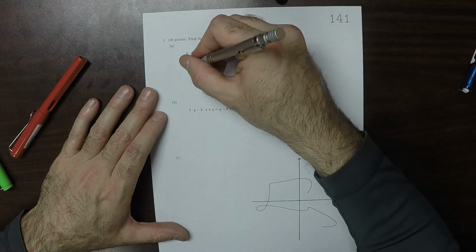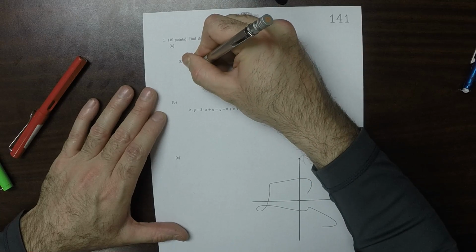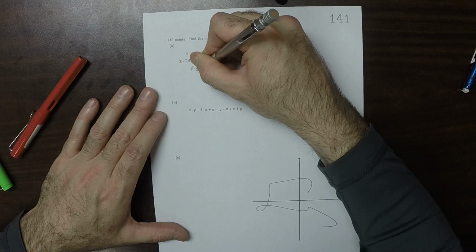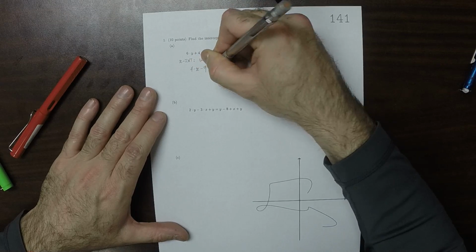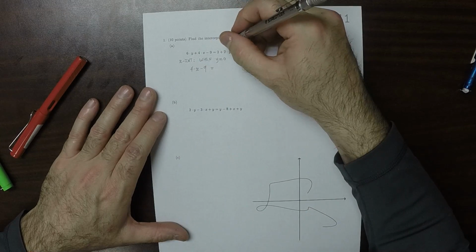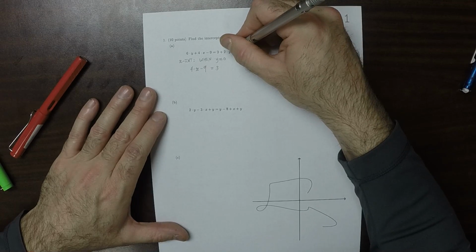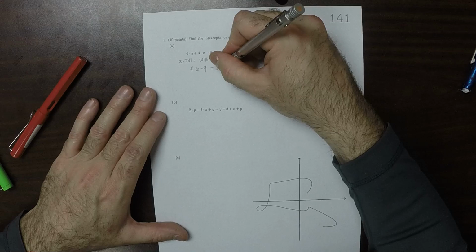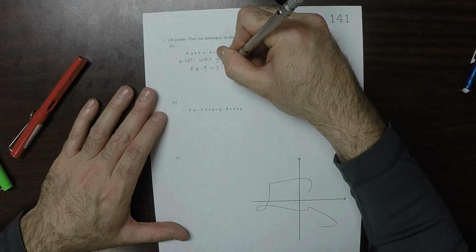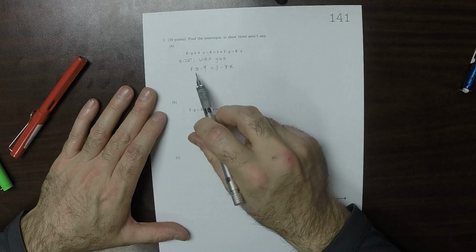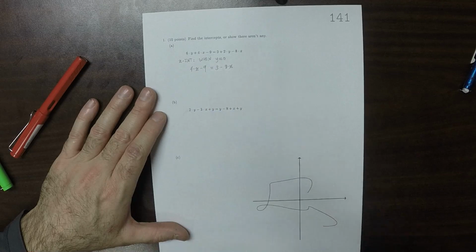So plugging in y is 0, the equation becomes 4x minus 9 is equal to 3 minus 8x. 4x minus 9, 3 minus 8x, good.